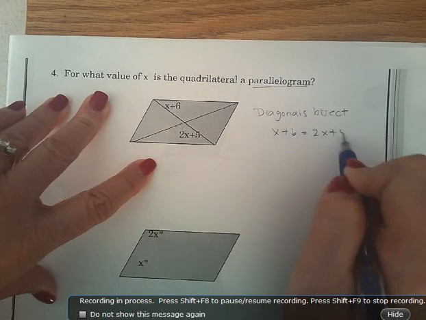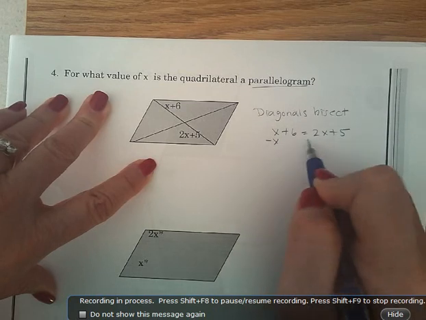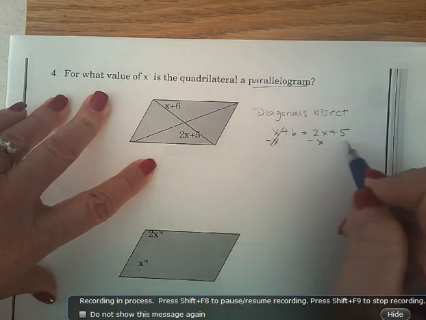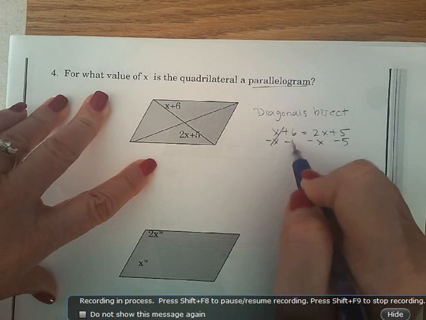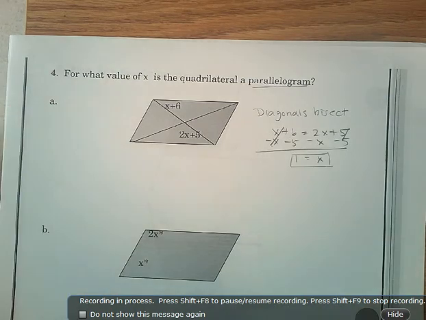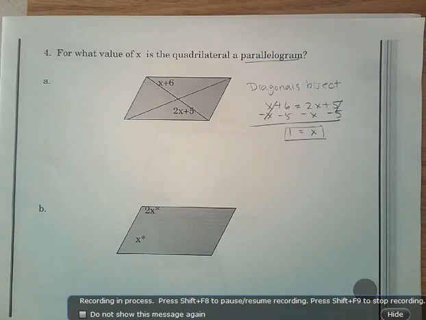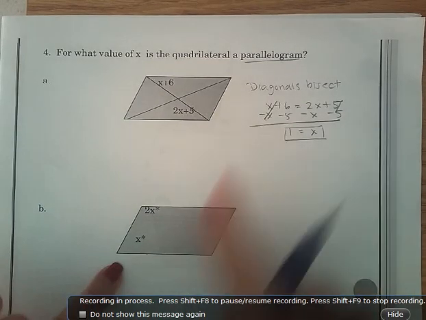For b, we know, based on a few slides back, that if it's a parallelogram, our consecutive angles equal how many degrees? Correct, they're supplementary, which then means they're 180 degrees.